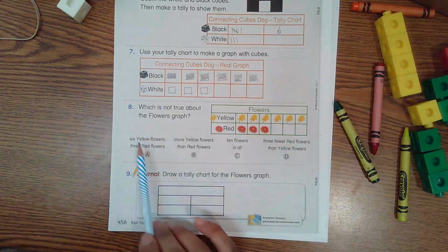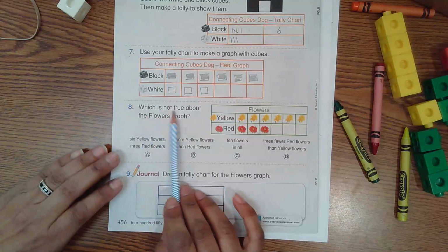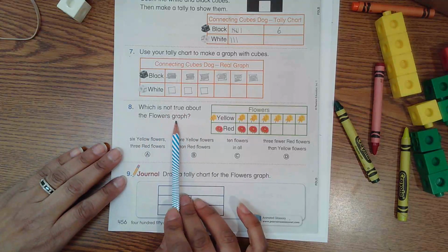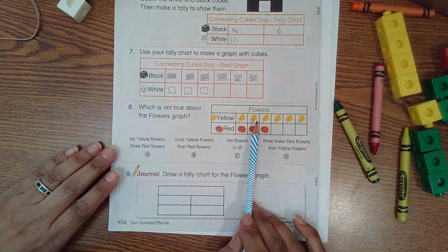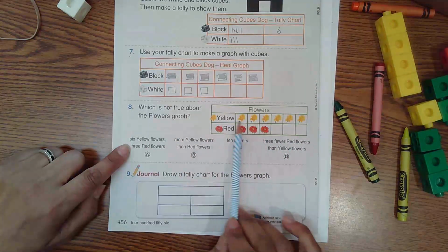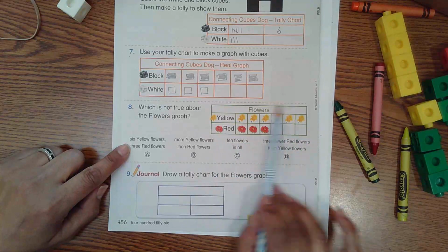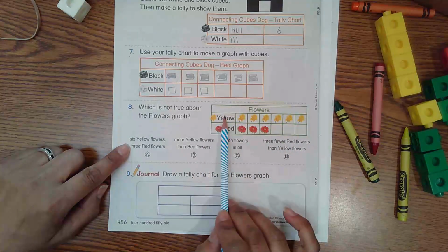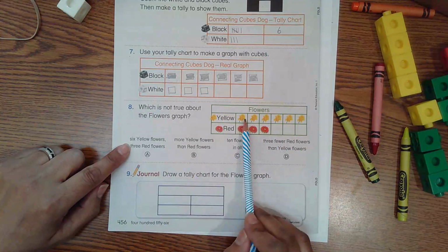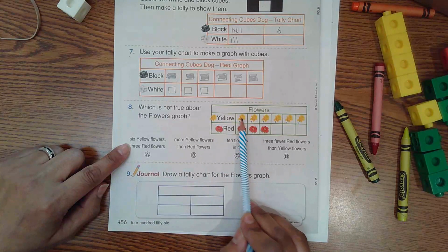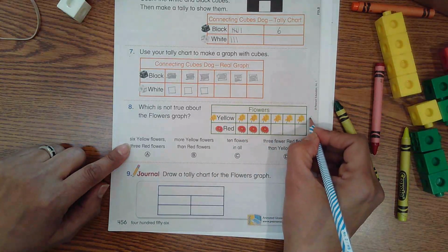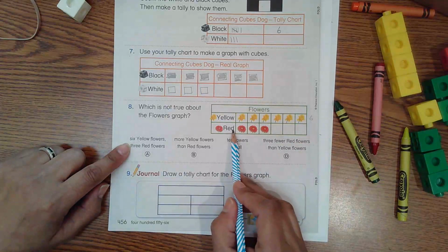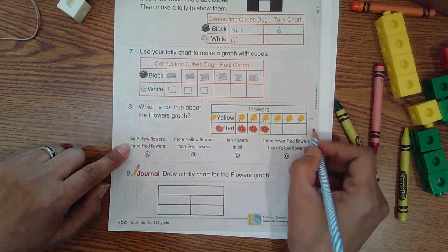All right, number 8. Which is not true about the flowers graph? Not true means wrong information. Let's see how many we have first. I see the title says flowers. I see yellow flowers and red flowers. Let me count how many yellow flowers. 1, 2, 3, 4, 5, 6. I'm just gonna put 6 here to remember the total. And how many red flowers? 1, 2, 3. I'm gonna write it here.